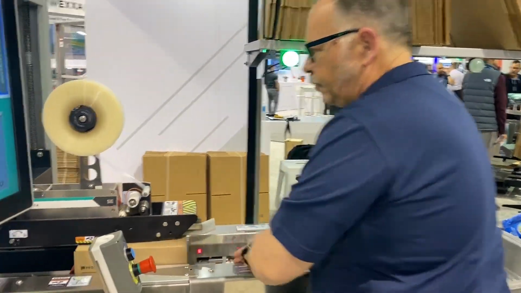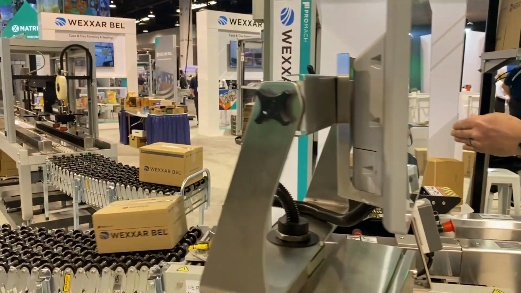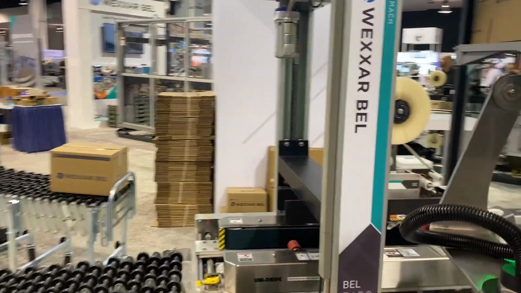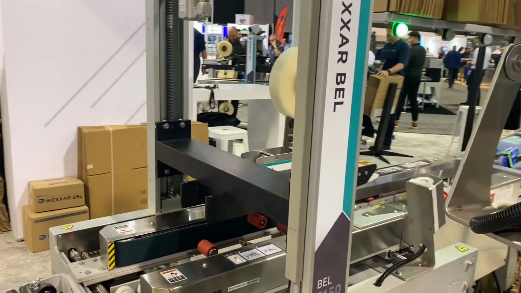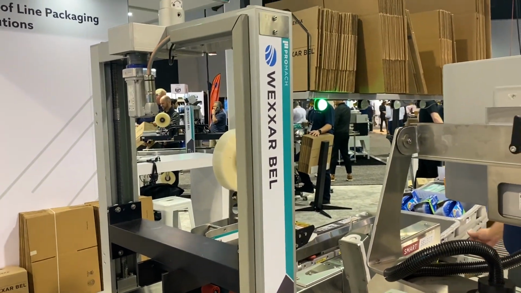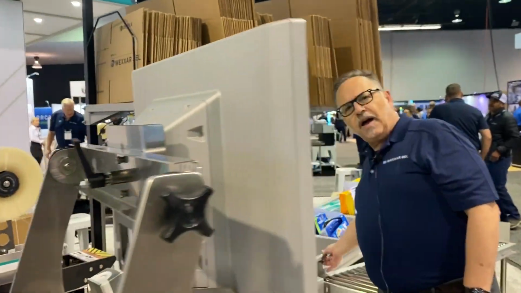Seal it up. Top and bottom, you would probably have a labeling system there at the rear, depending on what your label requirements would be. And then you're off to the next box.